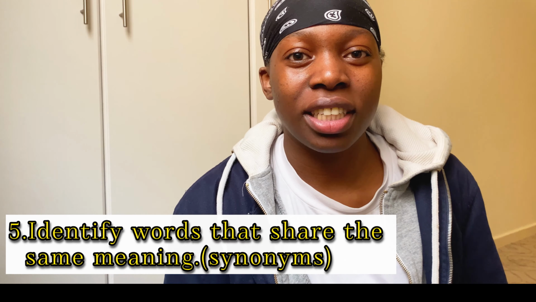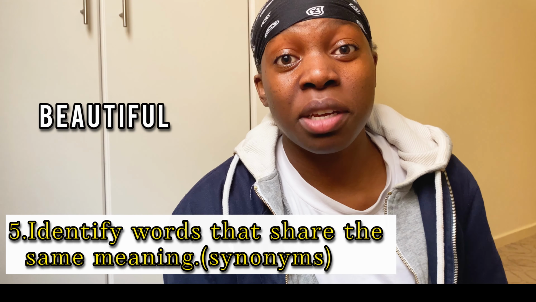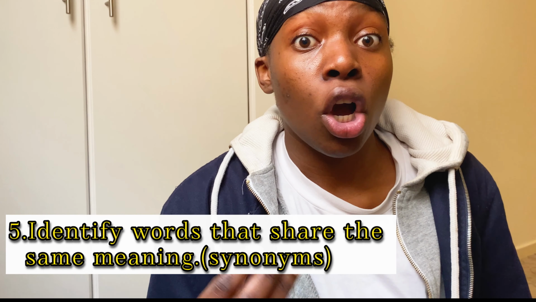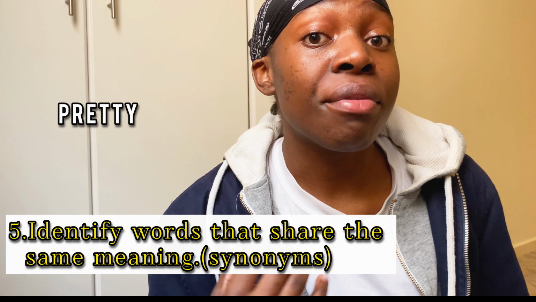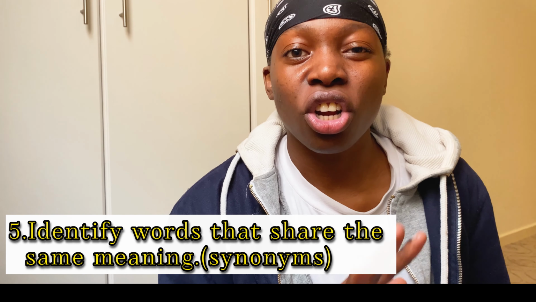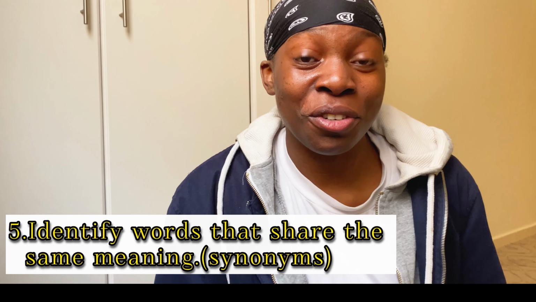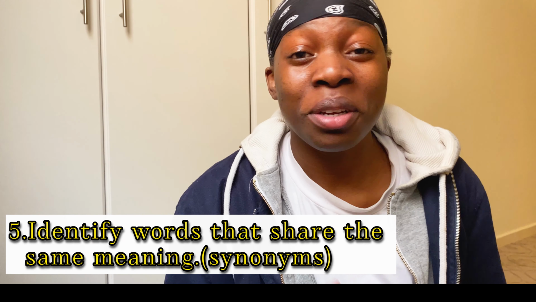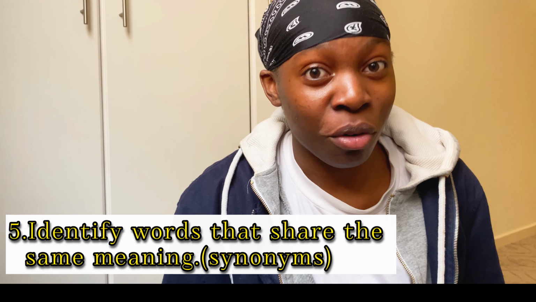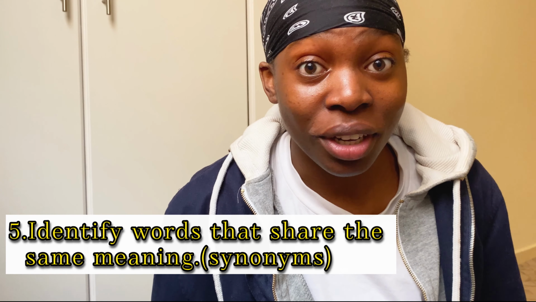Another example is the word beautiful. Instead of saying beautiful, you can use words like gorgeous, divine, pretty, cute. This not only improves your vocabulary, it elevates your English level to another level. You will start sounding more polished and professional, and who doesn't like to sound polished and professional?